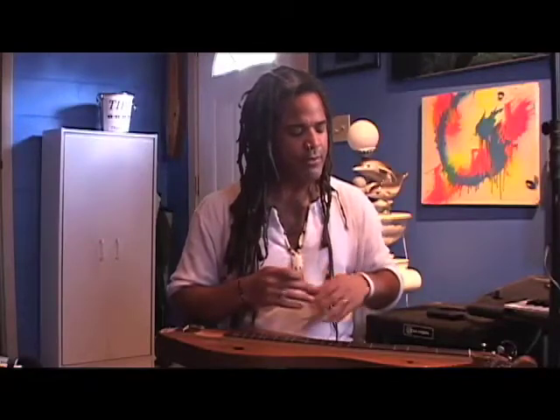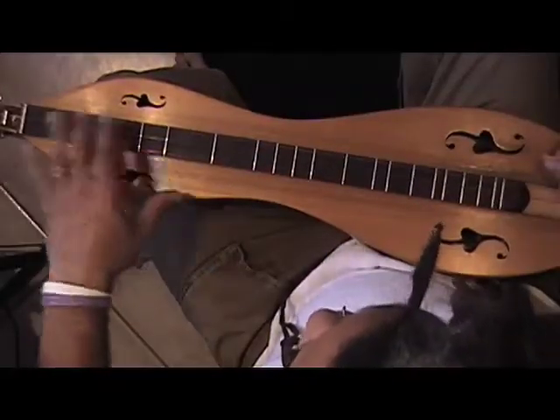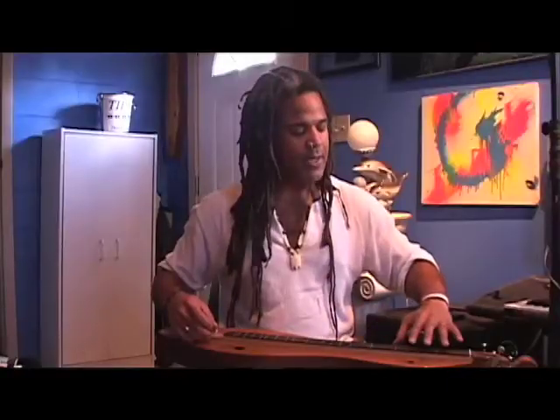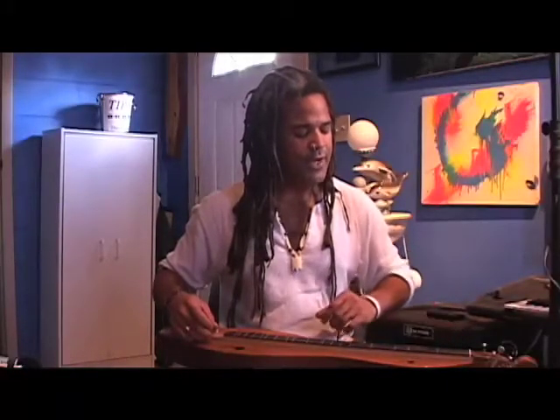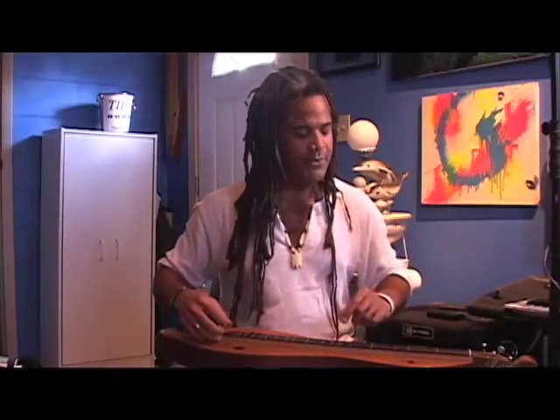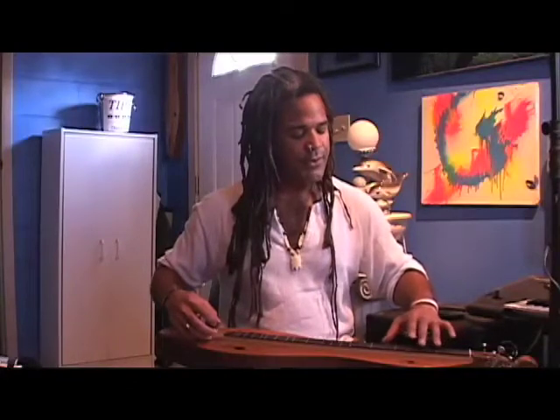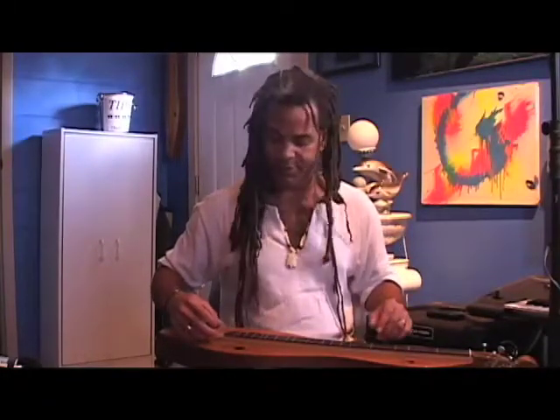We'll start here with the D major scale, but what we're going to do is walk up the bass string, open, and then we're going to play the first 3 frets. And then we're going to move up to the middle string, play the open, and then play those same 3 frets, just like this.